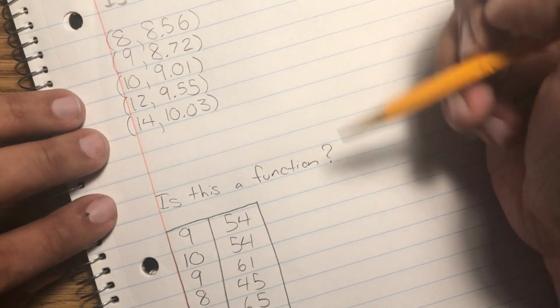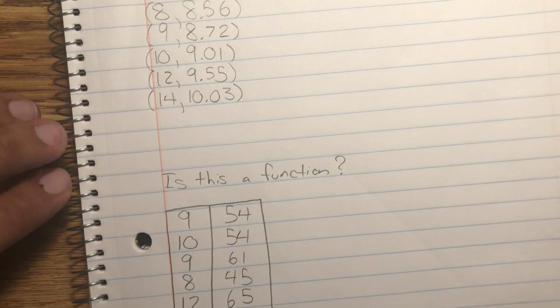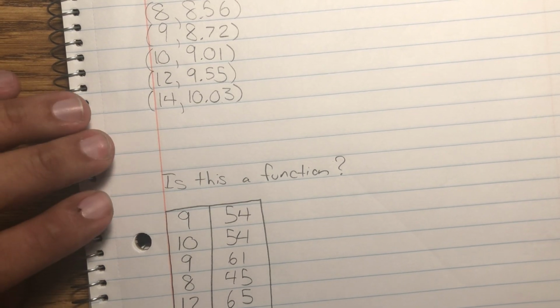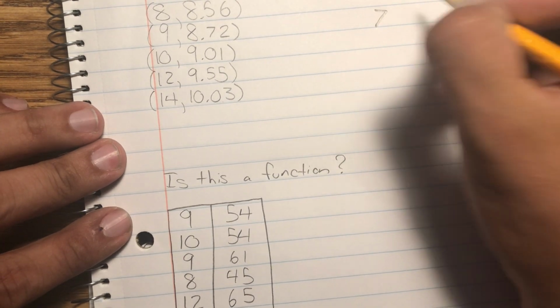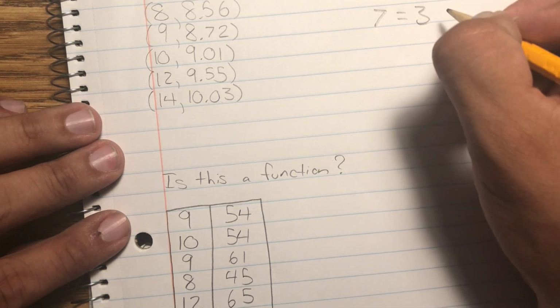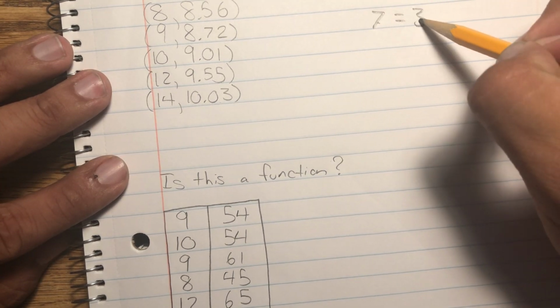And then 3-1, is this a function? Now, the rule for a function is very easy, okay? Every x has exactly one solution. So if I put 7 in a function and the answer is 3, that's it. The answer for 7 is 3.